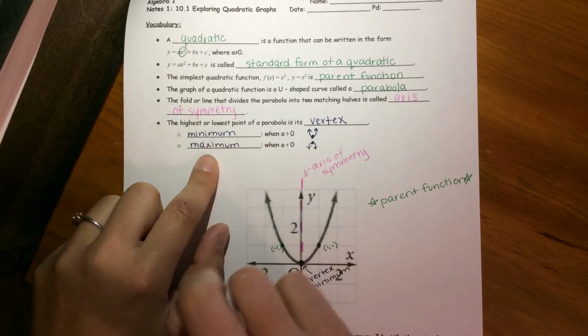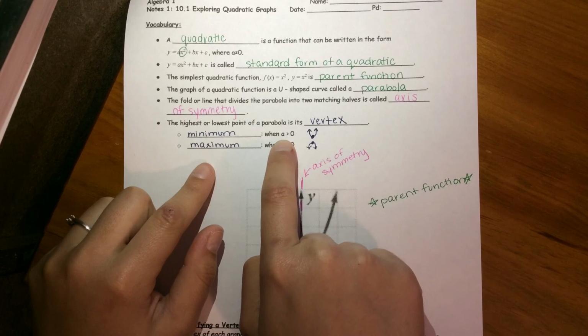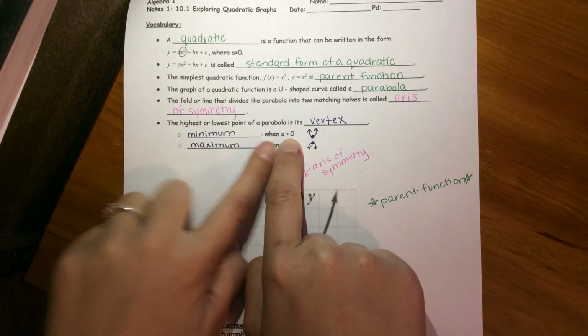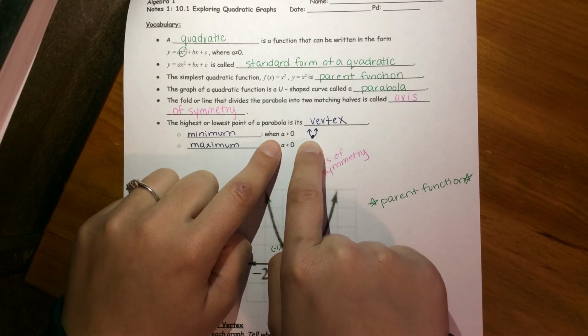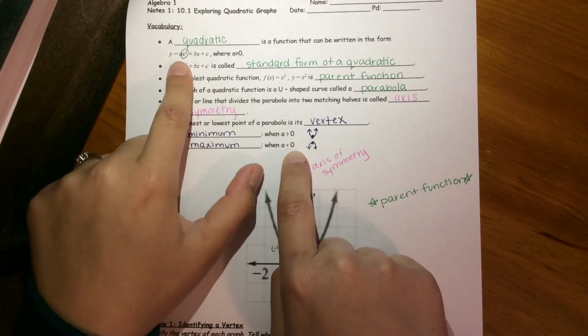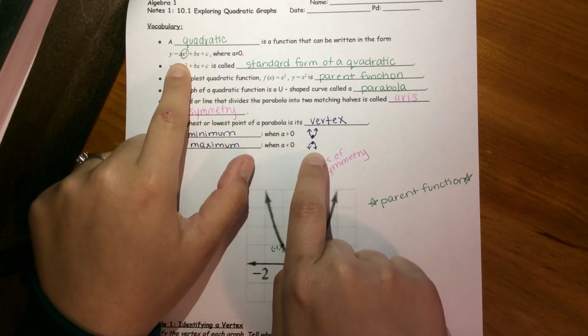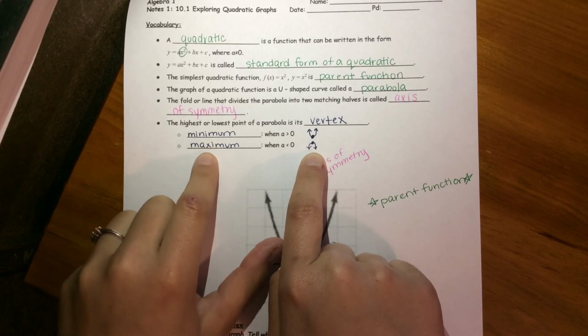The key thing I want to point out right now is that when a is greater than 0, so a is positive, the graph opens up. And then when a is negative, so that number in front of x squared is negative, the graph is going to open down. And that's going to give you a minimum versus a maximum.